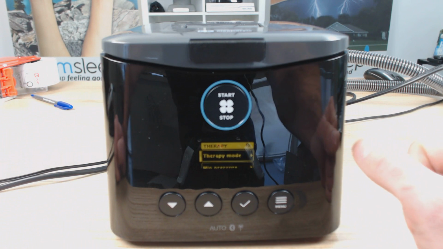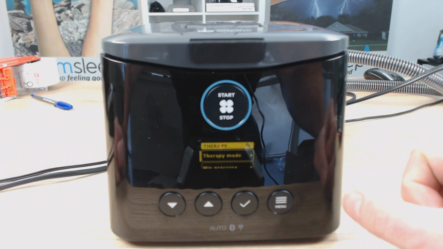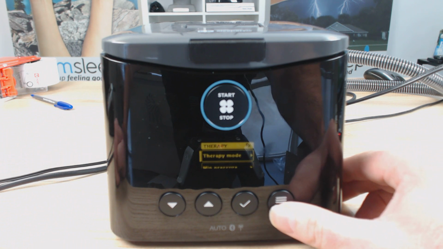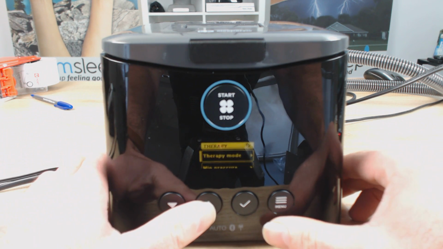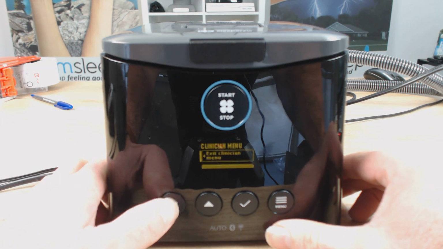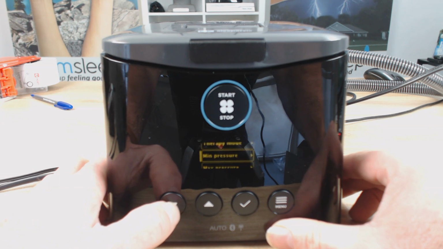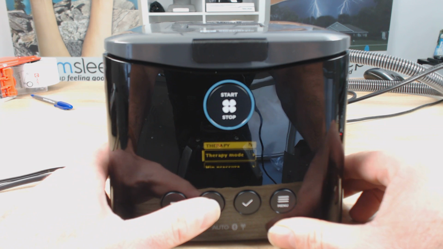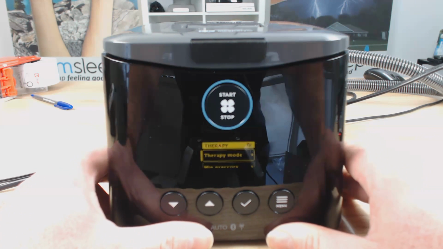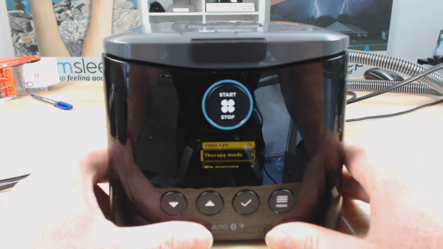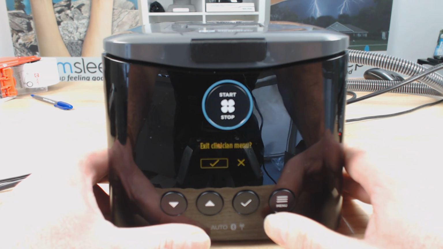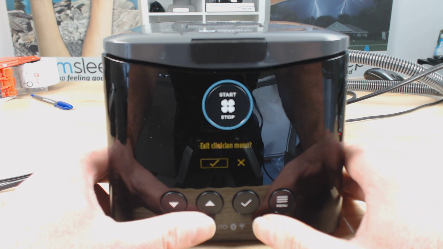Once we're in the clinician menu, it's pretty standard like the patient menu. We use the menu system to go up and down. So we just click up and down to what we want to change. So let's just go through them all. So the first one, we have therapy mode. And to go into that, we just click the menu there. Oh, sorry, I'll just get back out of that.